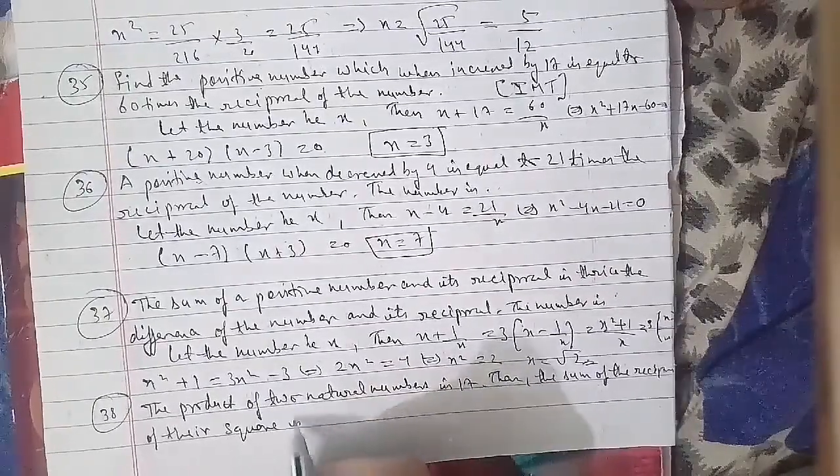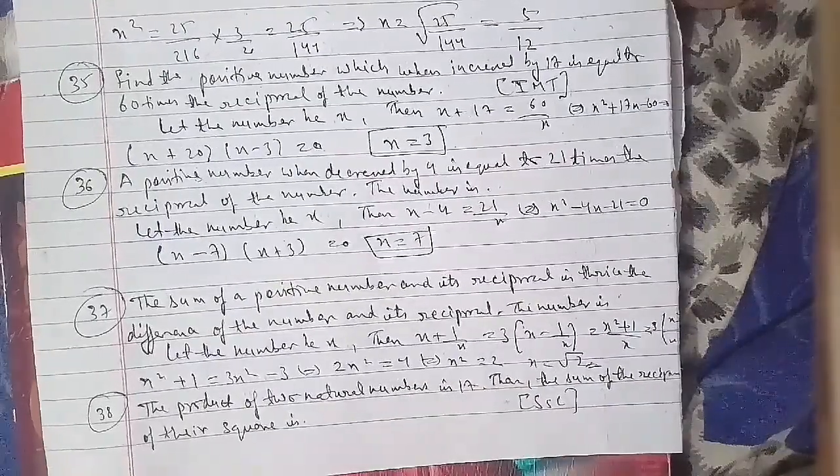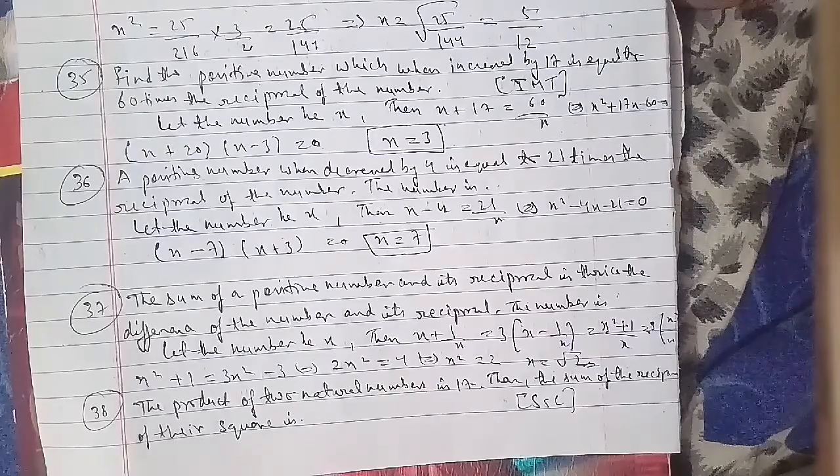We'll go ahead with the 39th question of the session that we have to discuss, and that is also an important one here. Let's go ahead with that.